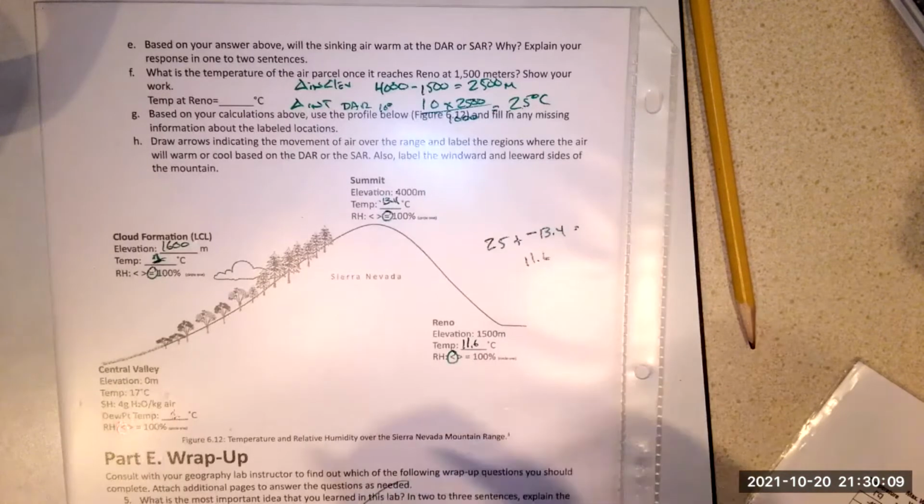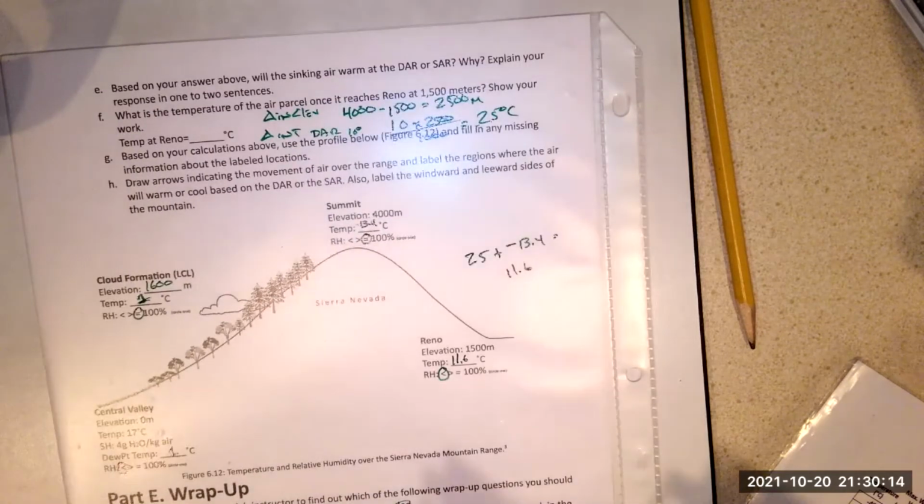You don't need to worry about this part. All right, now let's look at the second worksheet.